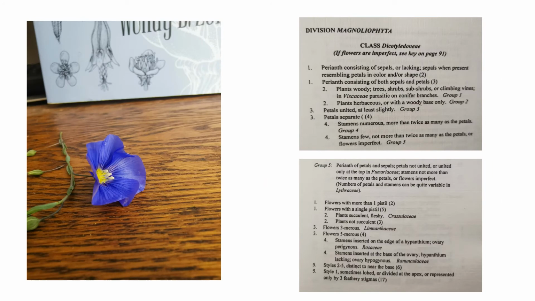Okay, this is a plant that you'll see quite a bit, and we're going to work through again in this situation where there are sepals and petals, some sepals, some petals, and that there are a few stamens, not more than twice as many as the petals. So we're going to move on to group 5. And we'll see that there is a single pistil, and we can move to 5 and see that there are styles 2 to 4 distinct near the base. And as we look inside of this, we'll see that there are multiple styles that are distinct near the base. So we're moving on to 6.